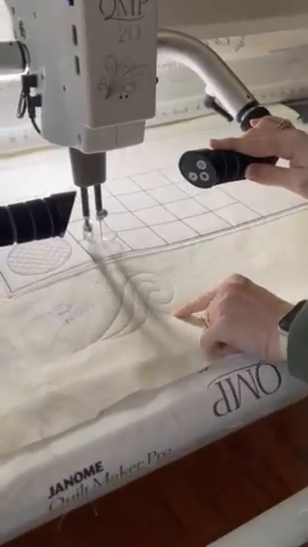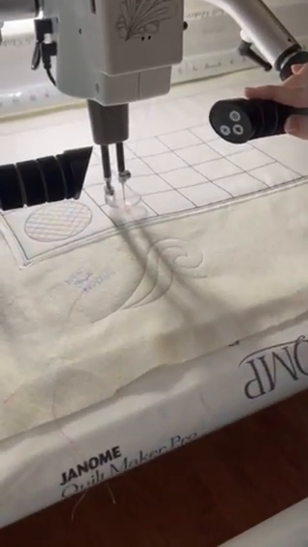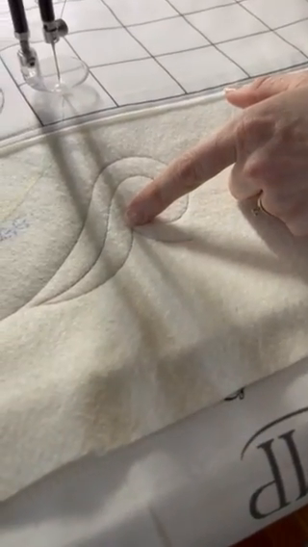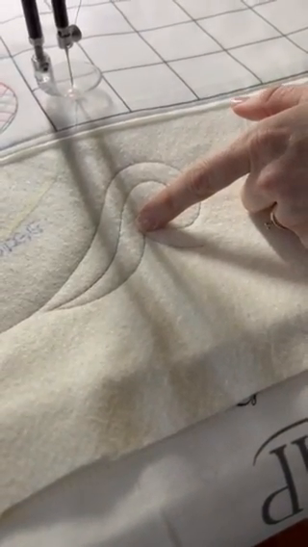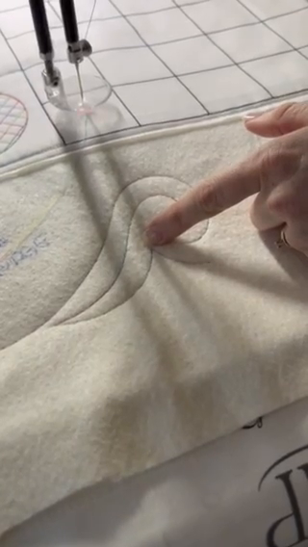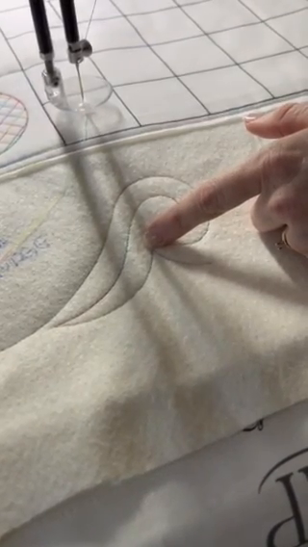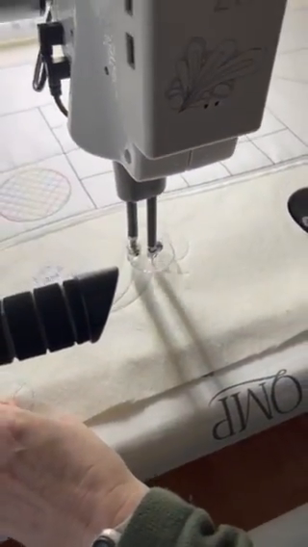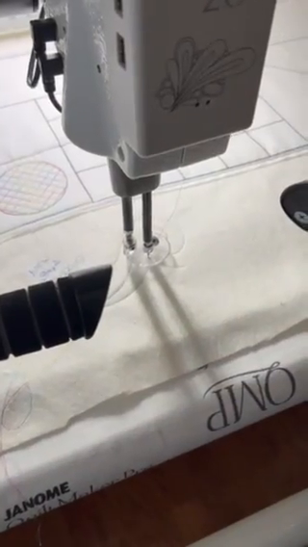So my thread broke while I was doing this design, and I'm going to come back and I'm going to use this point as a lining up place to actually put a new start at, because anytime you need to add a new start point, it's best to try to do it on a point in your design and not on a curve, okay? So what I'm going to do to help me is I'm going to come and put my needle in the down position exactly on that point, okay?